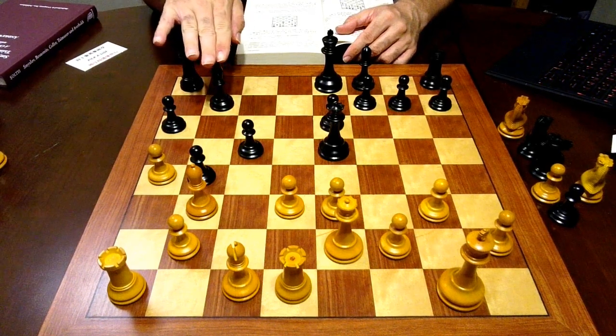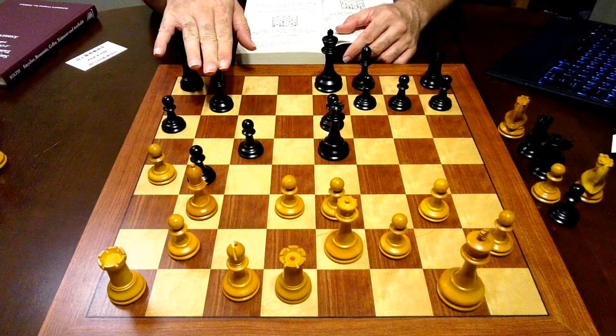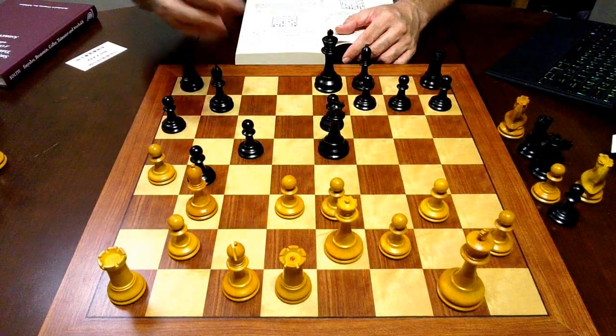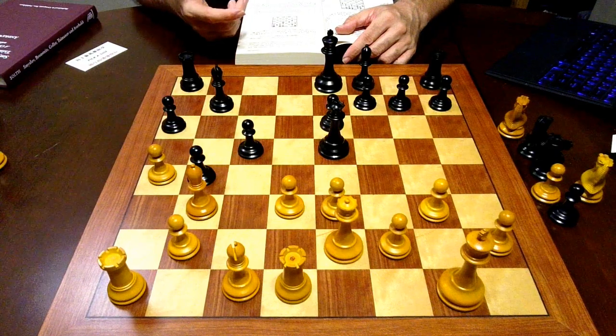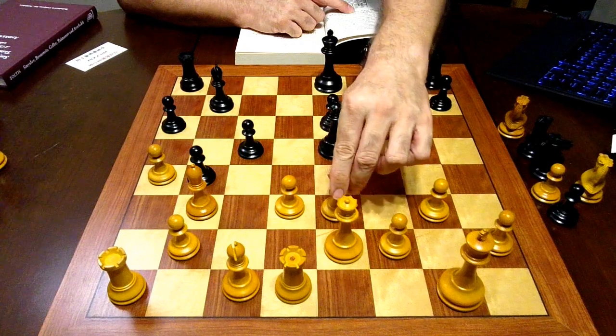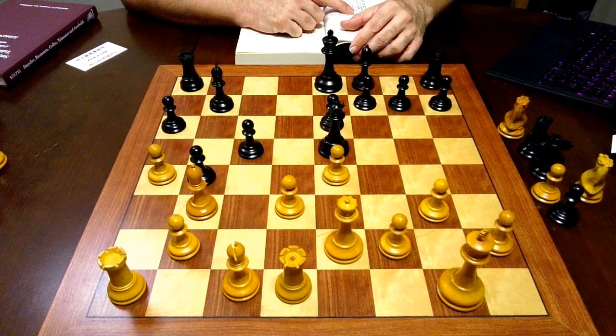In this case, the problem is this, right? That we saw that he could do something like that and it's terrible for us. How do we avoid it? Well, the answer is e4, boom, blocking everything. That's nice, right?